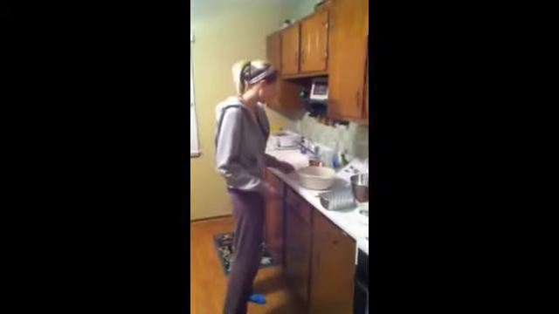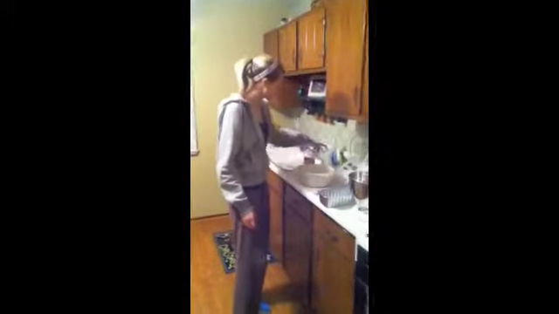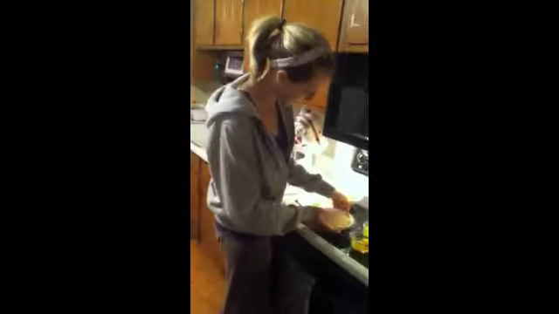Flour, baking soda, salt, butter, sugar, eggs, walnuts, and bananas.